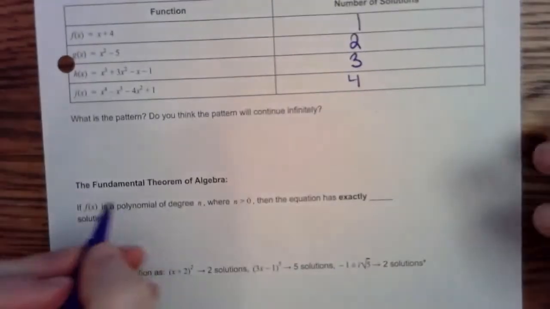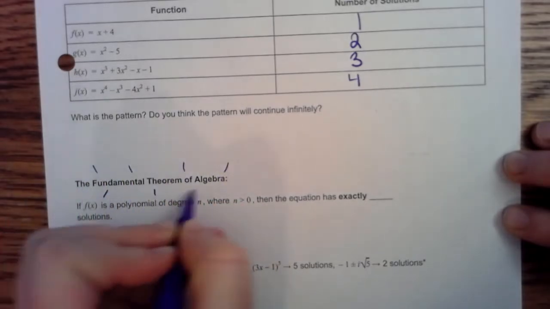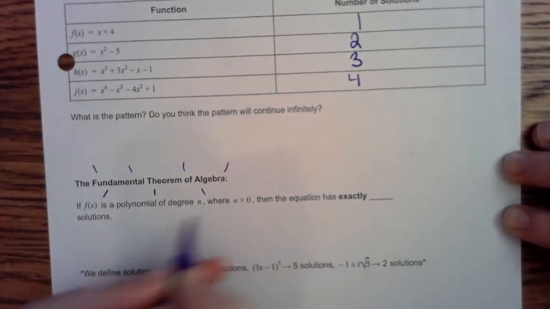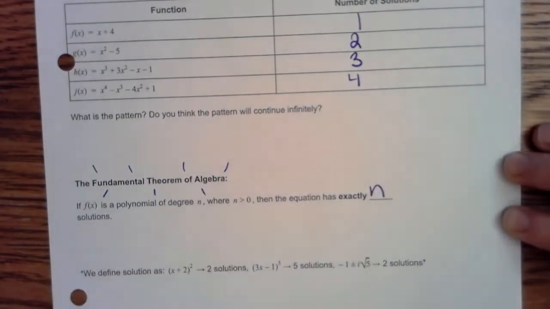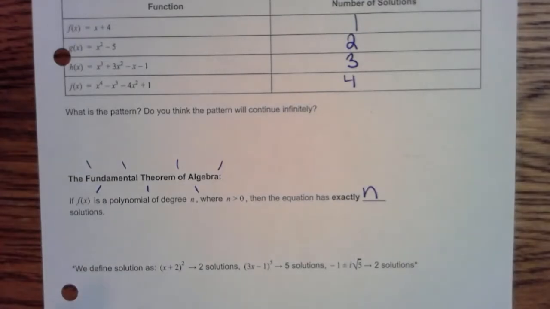The fundamental theorem of algebra. This is like what we've been building up to all year. So yay. If f of x is a polynomial of degree n, where n is greater than 0, then the equation has exactly n solutions. So degree 1 has 1 solution, degree 2, 2 solutions, degree 3, 3 solutions, et cetera, et cetera.